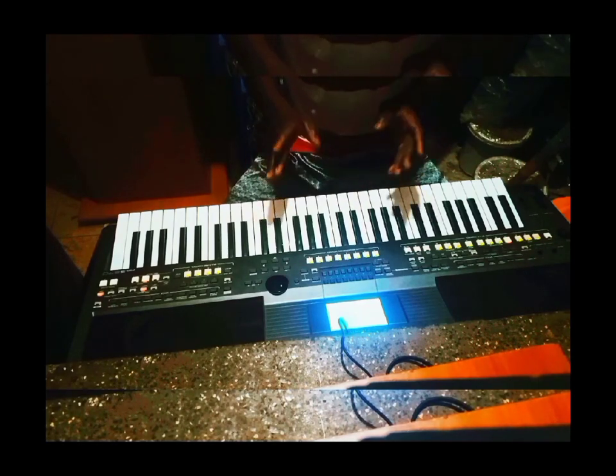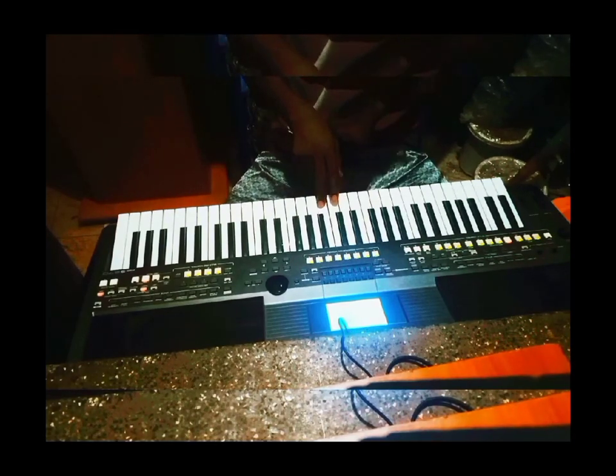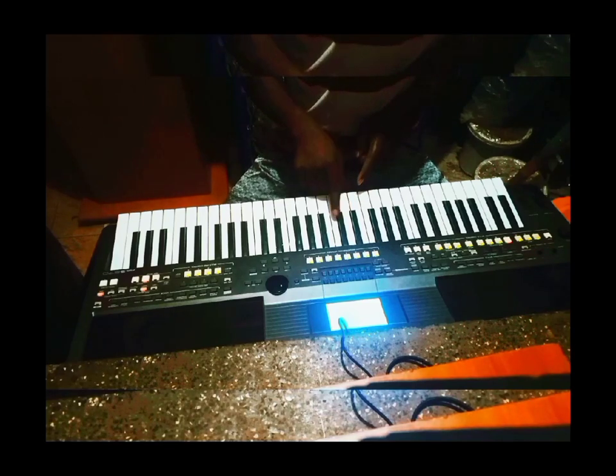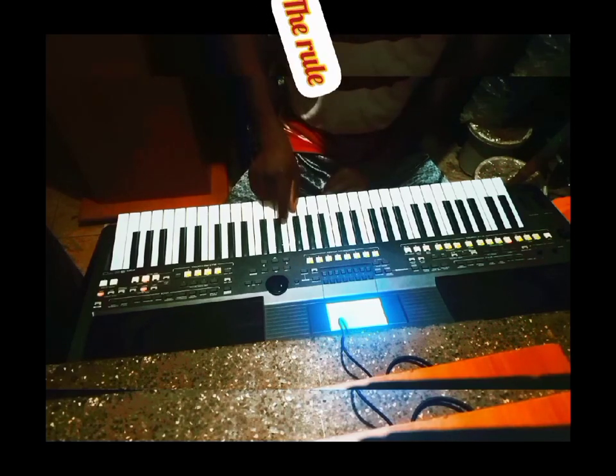So let's see how the rule applies. From C to D is a whole note, from D to E is a whole note because we've jumped one key each time. Between E and F there is no key, they are very adjacent. So from E to F is a half note. So we talk of whole note, half note. Then from F to G is a whole note. From G to A is a whole note because we're jumping a black one. From A to B is a whole note. From B to C is a half note.